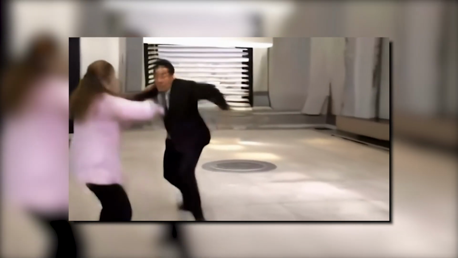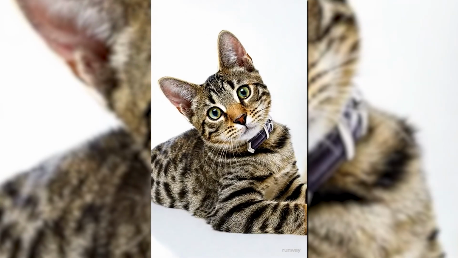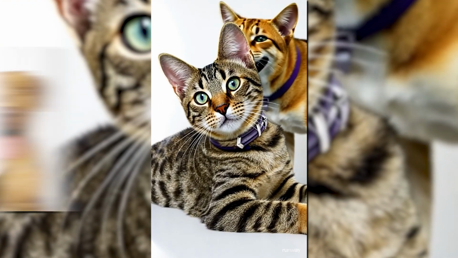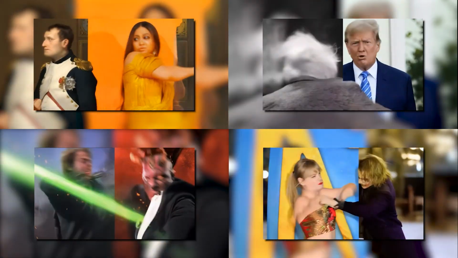You could make the Office characters battle it out. Or for pet owners, why not make their dog fight their cat? Mediaio's AI fight feature makes your craziest ideas a reality.